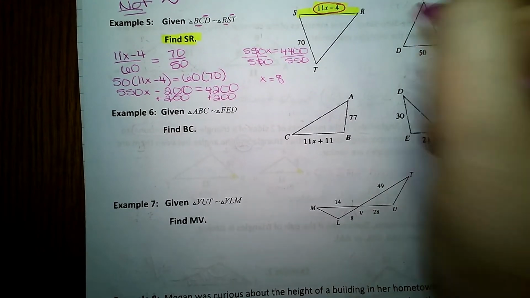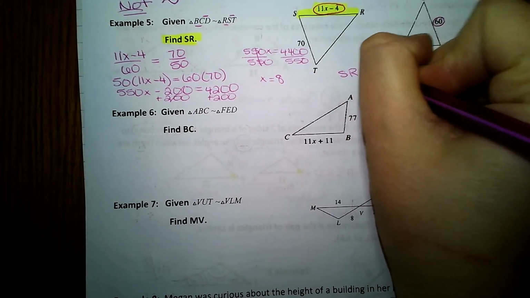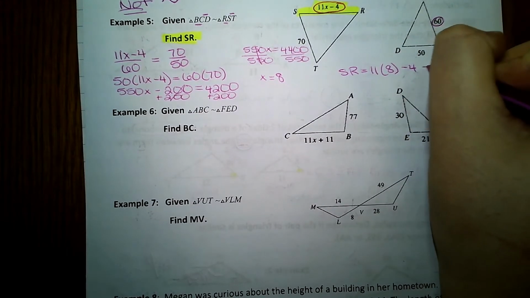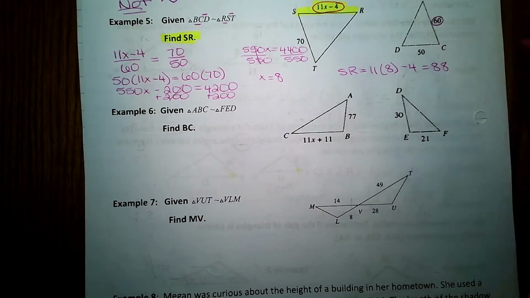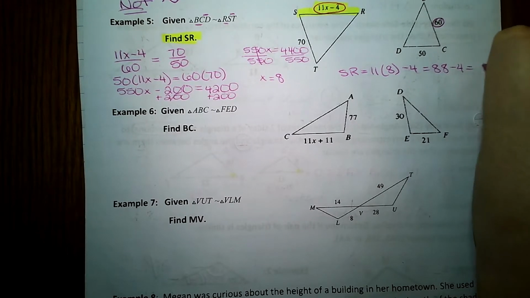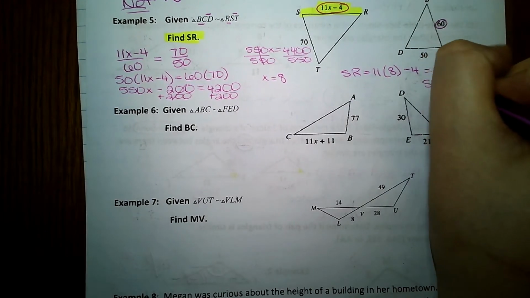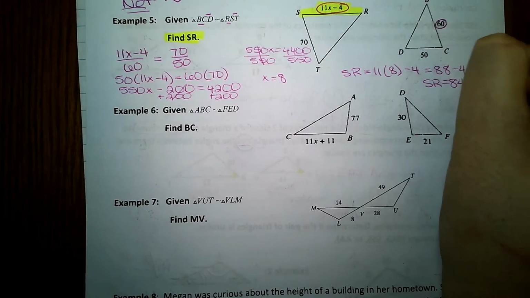So SR is going to be 11 times 8 minus 4. Well, 11 times 8 is 88, and 88 minus 4 is 84. So my final answer, SR, is equal to 84.